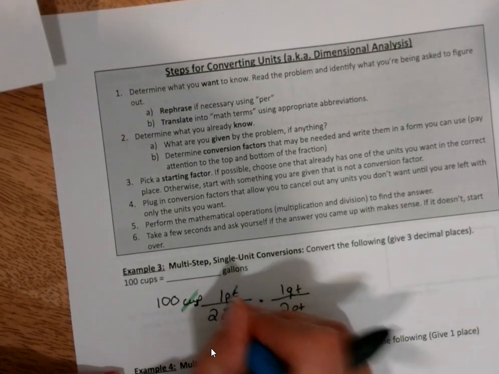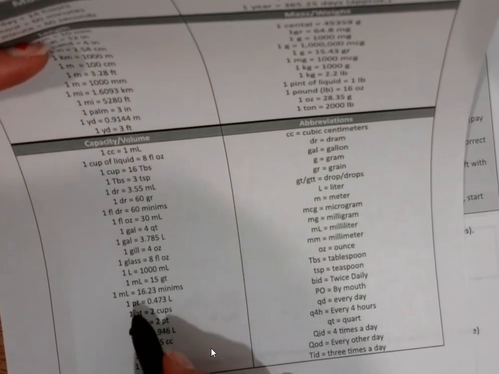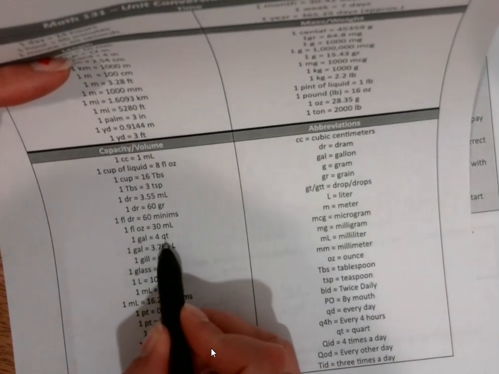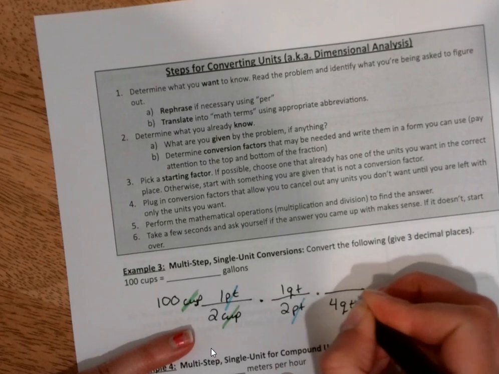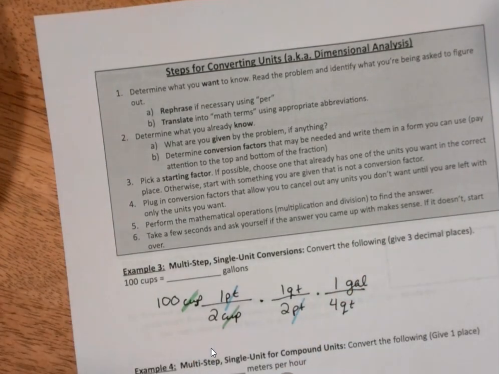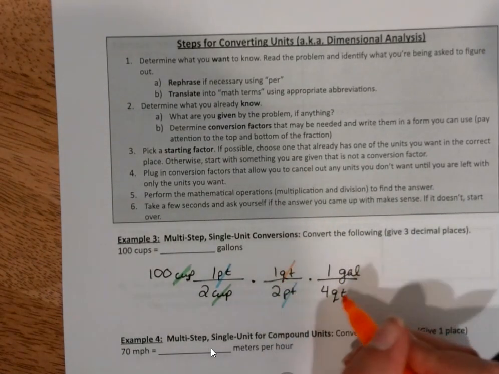Now we're in quarts, and we're still not where we want to be. We've got to find a path to gallons. And so I'm looking for quarts into gallons. So quarts into liters, not what I'm looking for. Hopefully quarts into gallons is on here somewhere. There it is. 4 quarts in 1 gallon. So we're going to put the 4 quarts in the bottom, 1 gallon on the top. Now you probably would have wanted to look for that path before starting to make sure you could go from cups to pints to quarts to gallons.